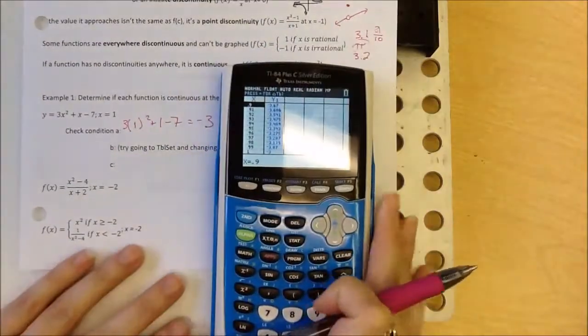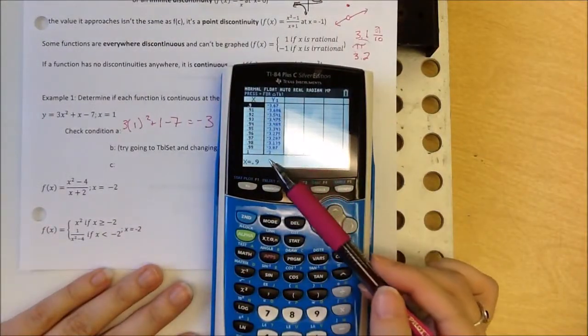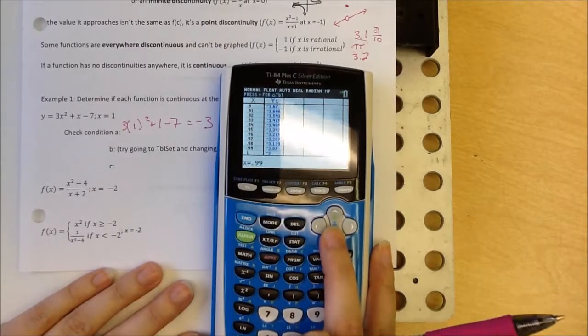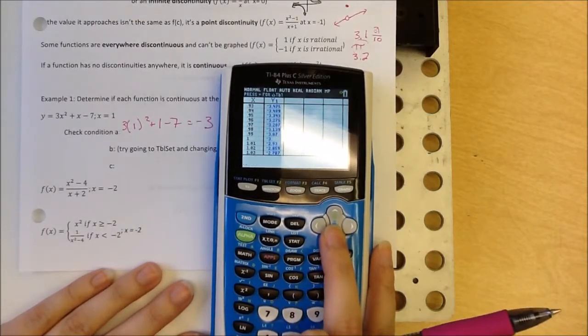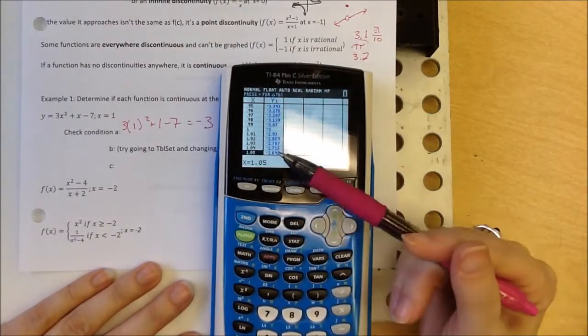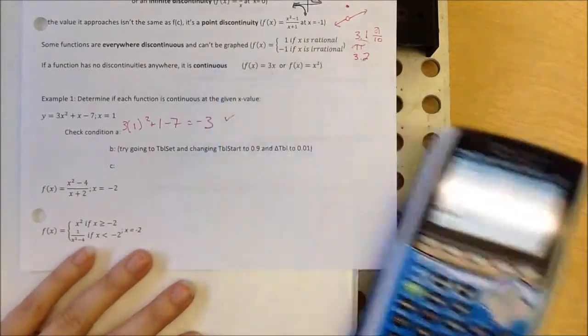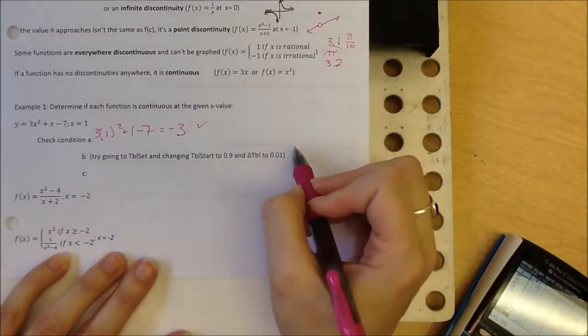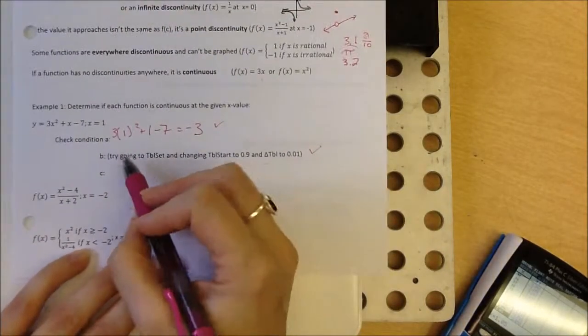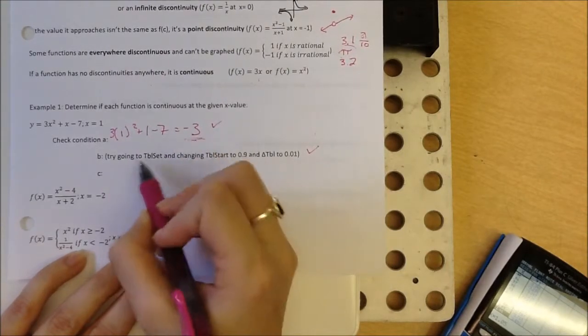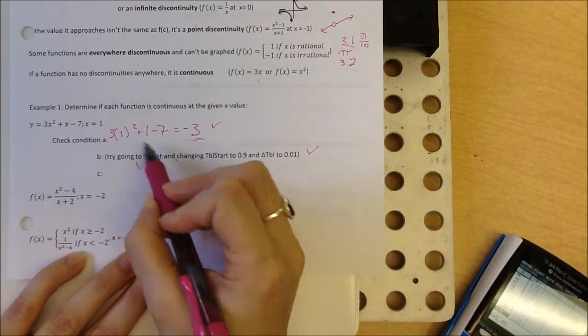All right, so from the left, it's approaching -3. And from the right, that is from numbers greater than -3, -2.7, -2.8, -2.9, also approaching negative 3. So it is approaching negative 3 from the left and from the right, and the values it's approaching from the left and from the right are the same as the value we got out in part A.